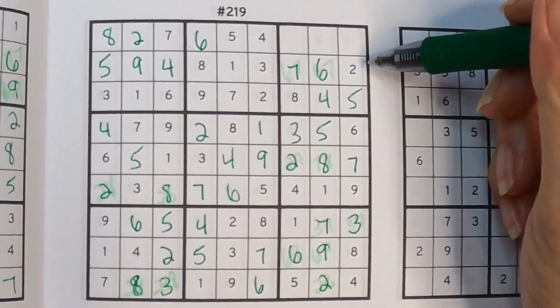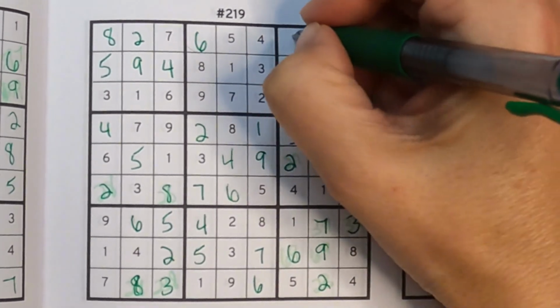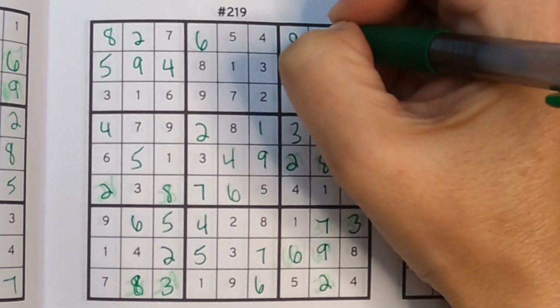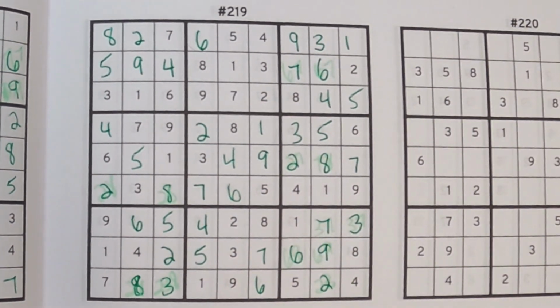And to finish out this box now, we're missing 1, 3, and 9. We've got 1 and 3 here, so this is our 9. 1 here, so 3 and 1. And there we have it for today's puzzle.